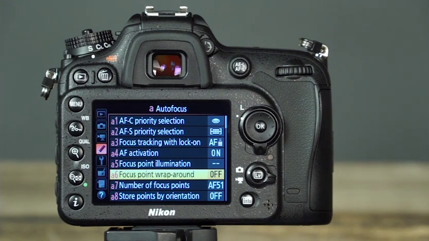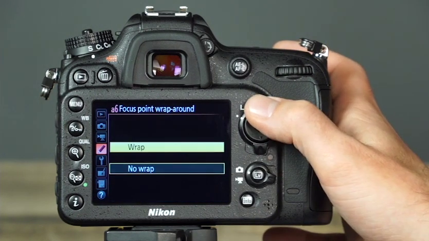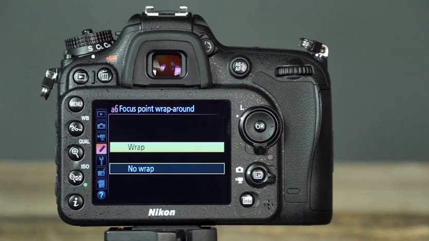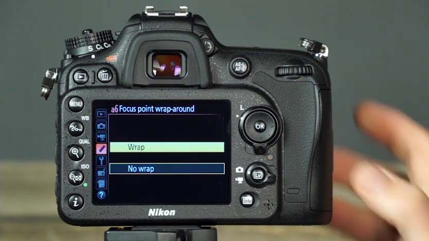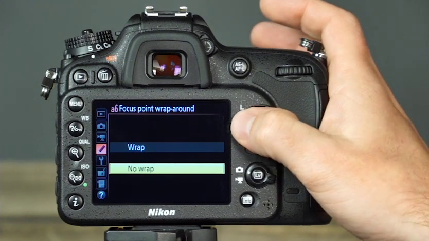With this option, you can choose whether or not you'd like to be able to have the focus point selection wrap around from one side of the viewfinder to the other. If Wrap is selected, you'll be able to continue scrolling when you reach any edge of the viewfinder, and the focus point will activate at the opposite side, top or bottom. If No Wrap is selected, scrolling will be disabled when you reach an edge of the frame.